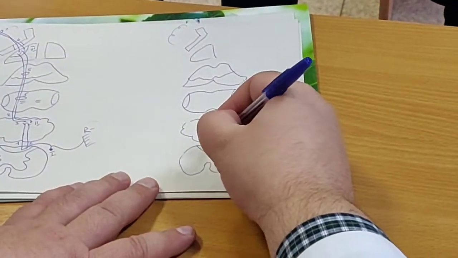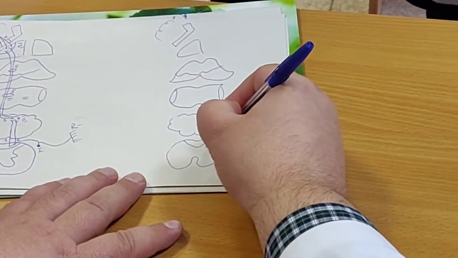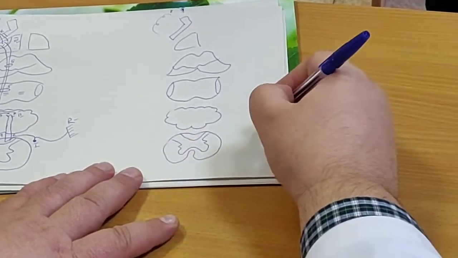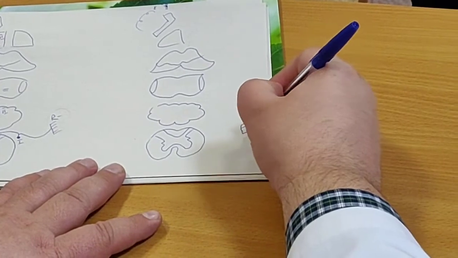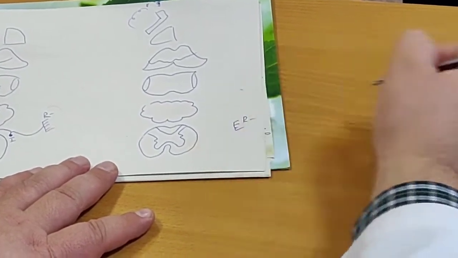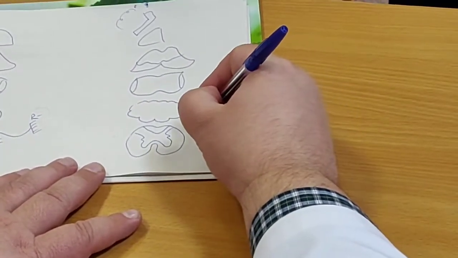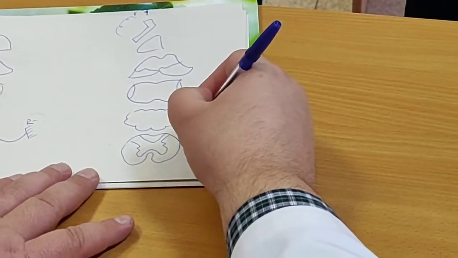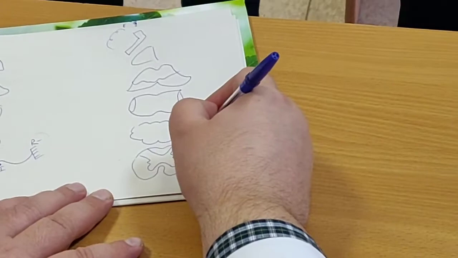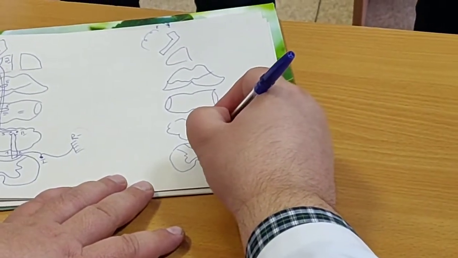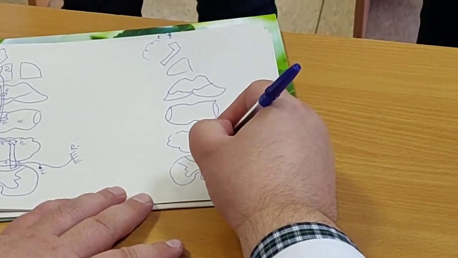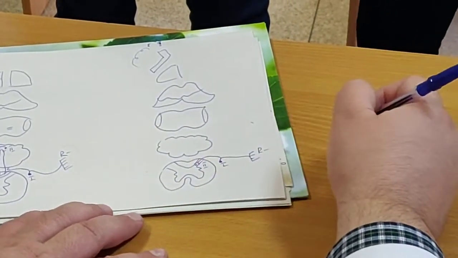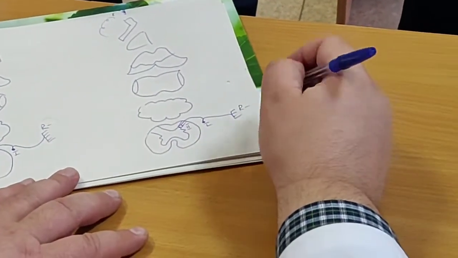Then skin analyzer, and now we will speak about temperature and pain. That is why receptors in skin. First neuron, we already said that always is in spinal ganglion. And what is the second neuron for temperature and pain? Gelatinous substance. No? Nucleus proprius.